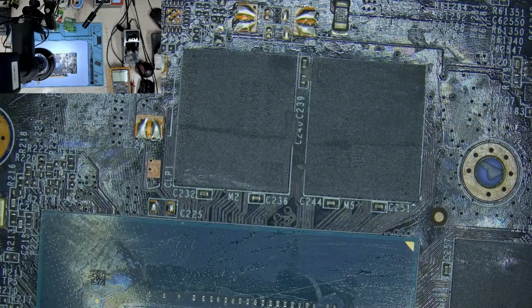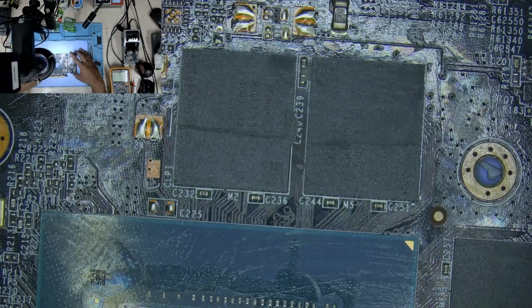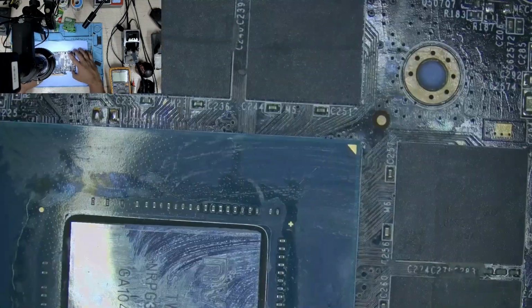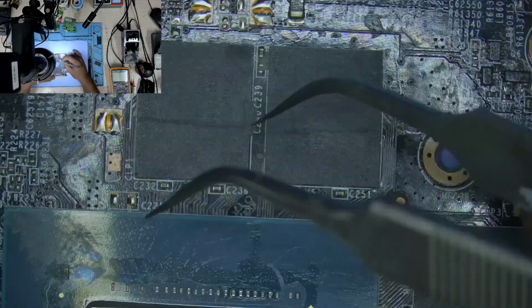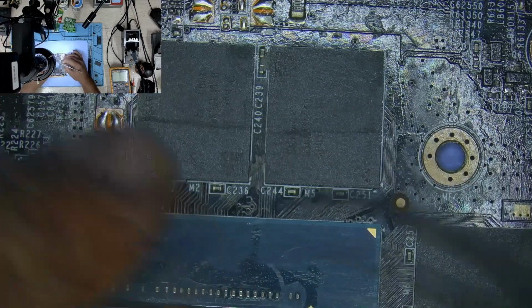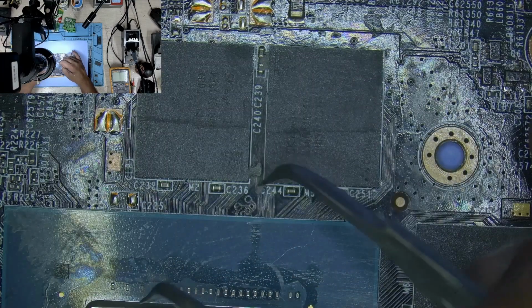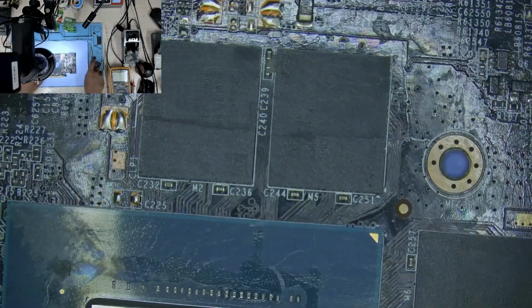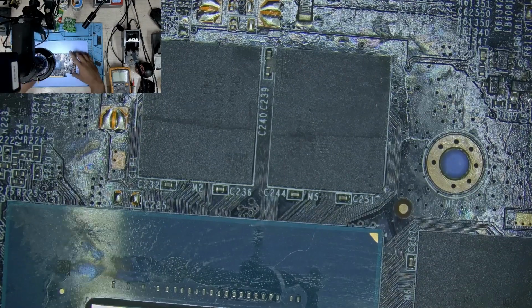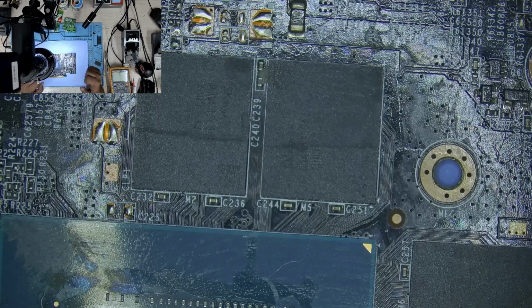Okay then, so I guess we can start off with the repair. Okay, so let's begin.